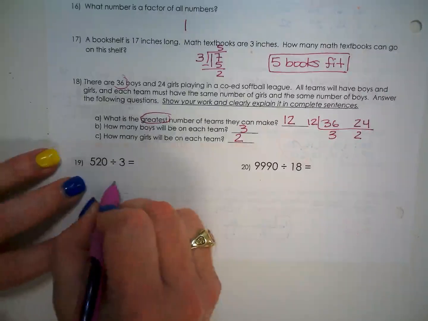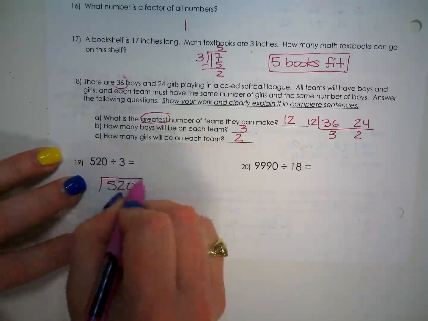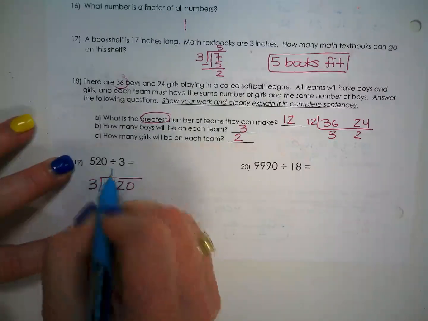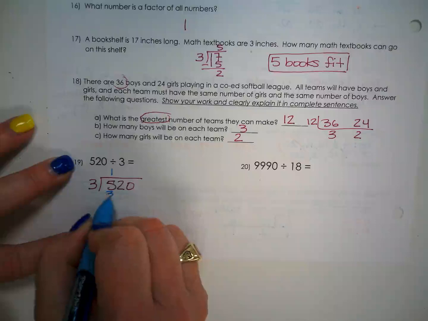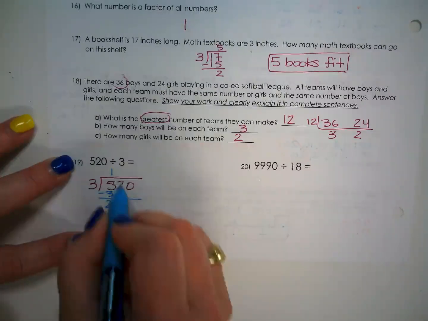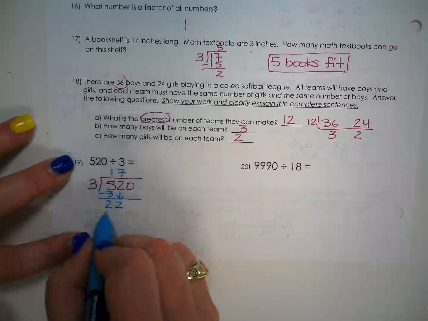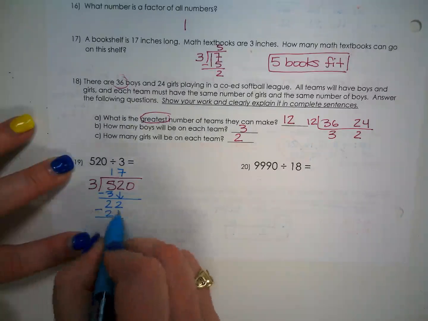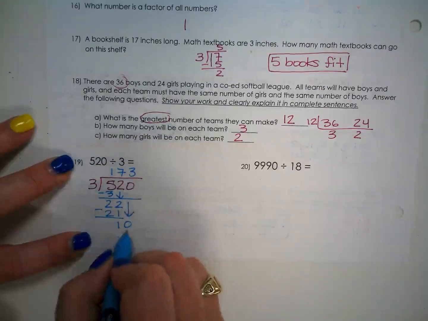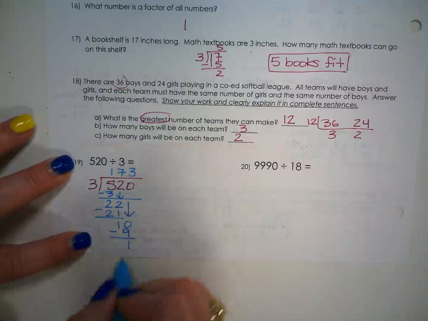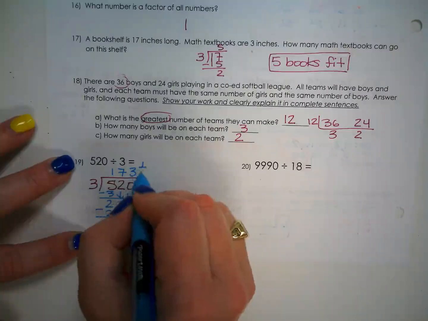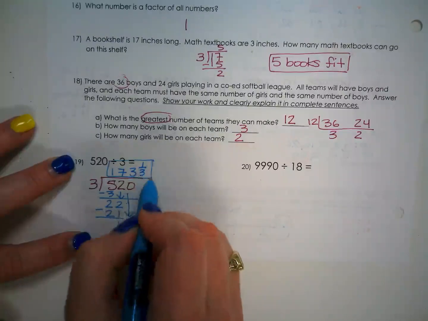All right, here we have 520 divided by 3. Again, we're going to go 3 goes into 5 once. That's the division. We multiply. We subtract. We bring down. 3 goes into 22 7 times. 7 times 3 is 21. That's multiply. We subtract. We bring down. 3 goes into 10 3 times. We multiply. We subtract. We don't bring anything else down. So now that 1 is our remainder out of the 3 we would need to make another whole.